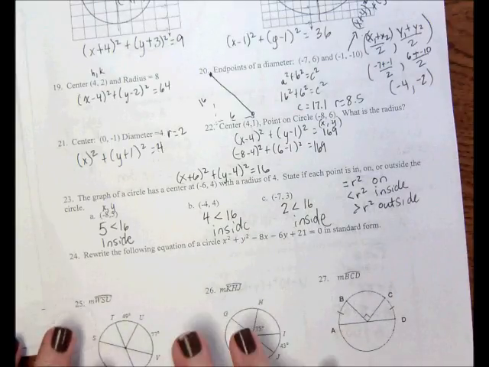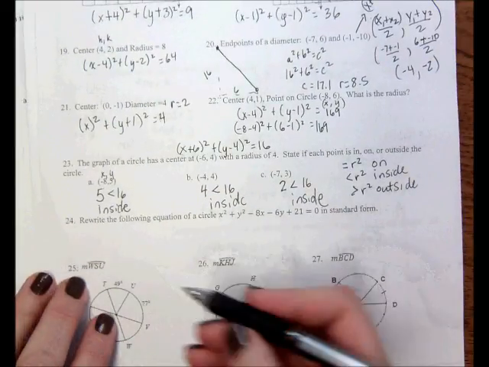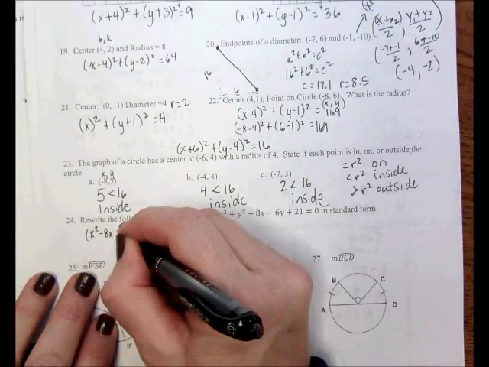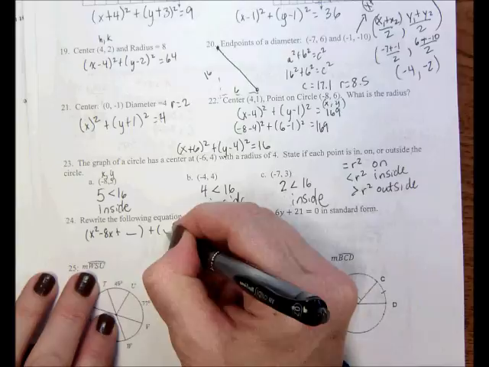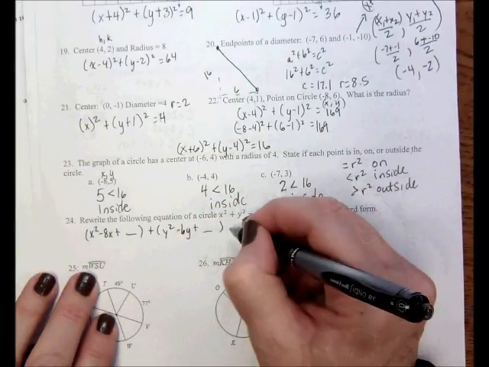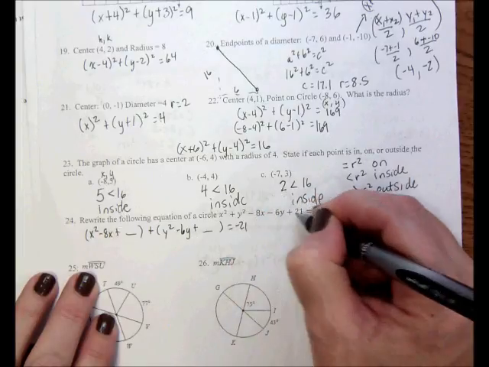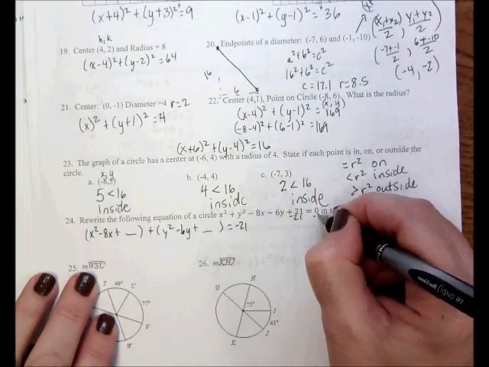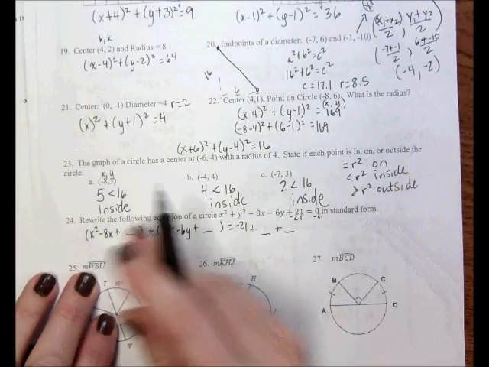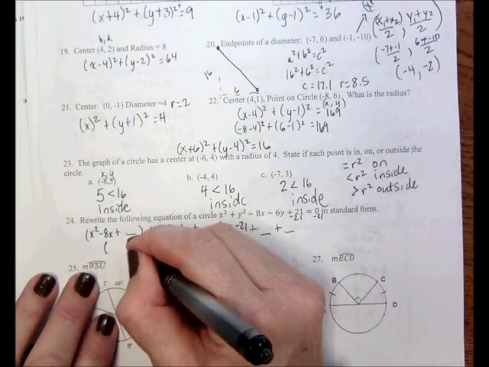The next one, 24, has to do with completing the square. So I have x squared minus 8x, so I group my x's and my y's first. y squared minus 6y plus some number is equal to -21. And I get -21 because I subtract 21 from both sides. And then I'm going to have to add whatever I add to the left side to the right side. And I do it this way.